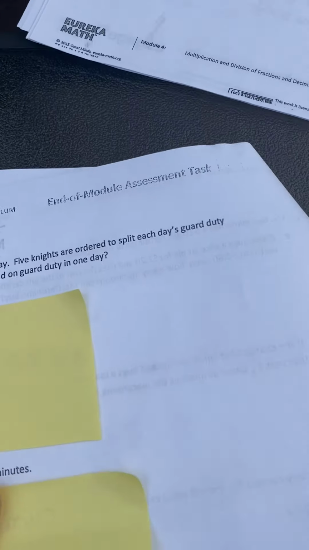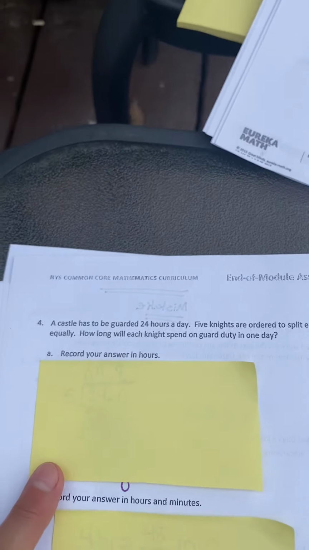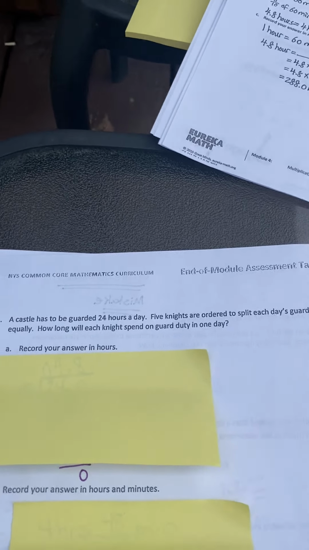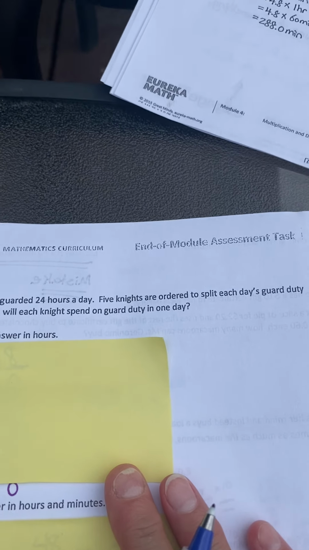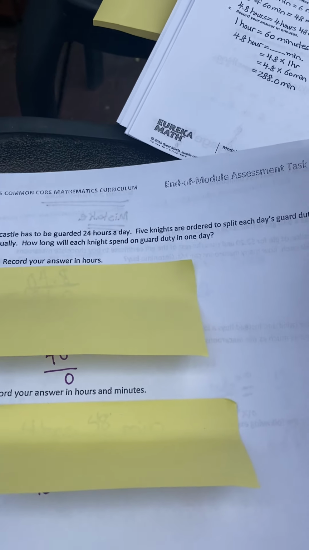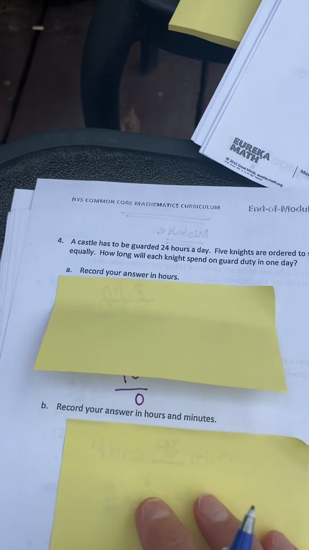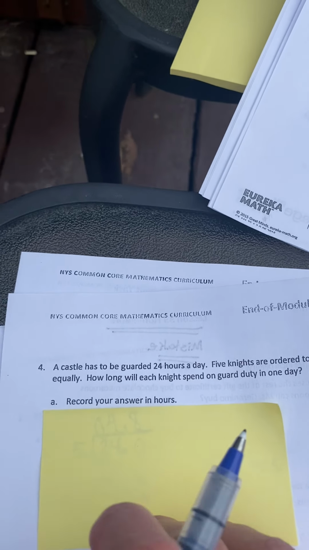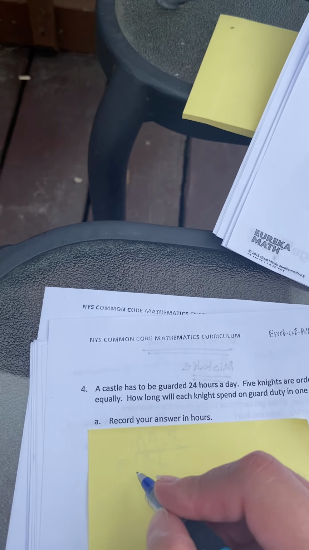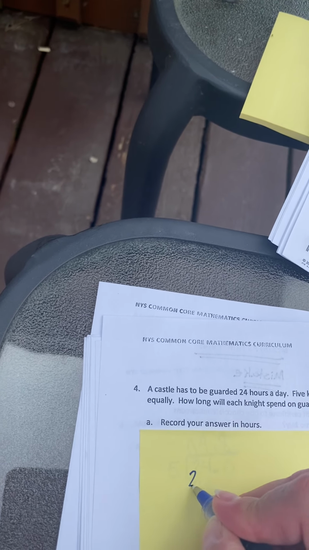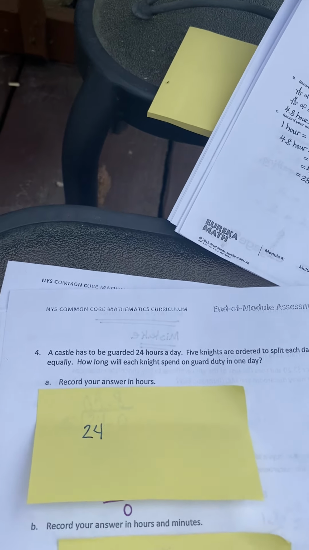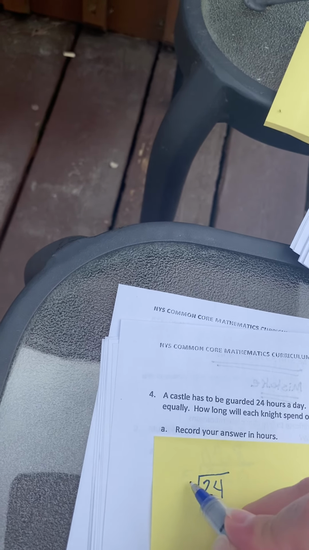All right, so question number 4 is a great question. A castle has to be guarded, and the people want it to be guarded 24 hours a day, and there are 5 knights that are ordered to split each day's guard duty equally. So if those 5 guys want to divide that equally, or girls, one of the knights could be a girl, no problem. So we have our 24 hours in a day. That's what we need to divide, split up into. We need to split up all those hours between those 5 knights.